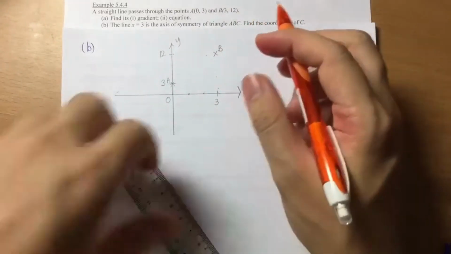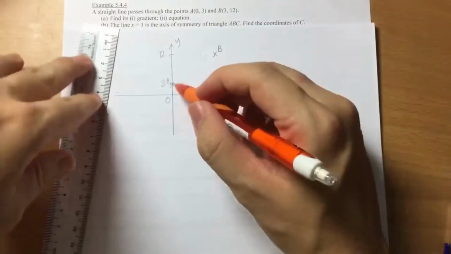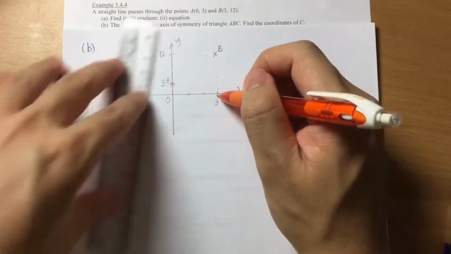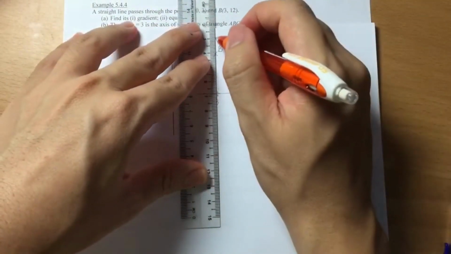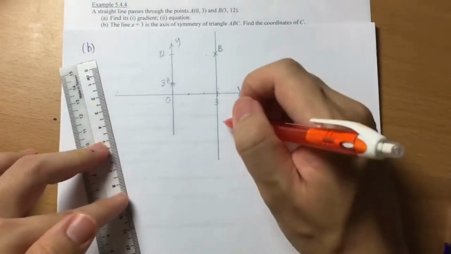So this one will be my line AB, and x equals 3 happens to be my line of symmetry.